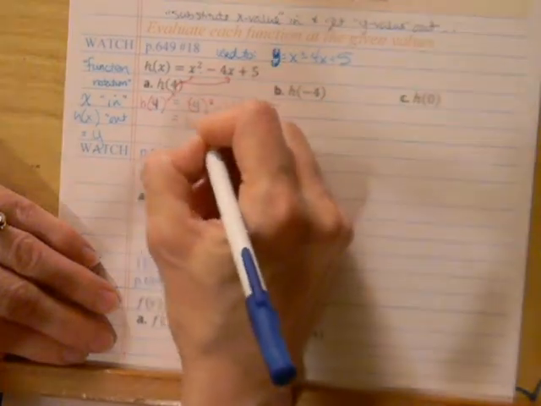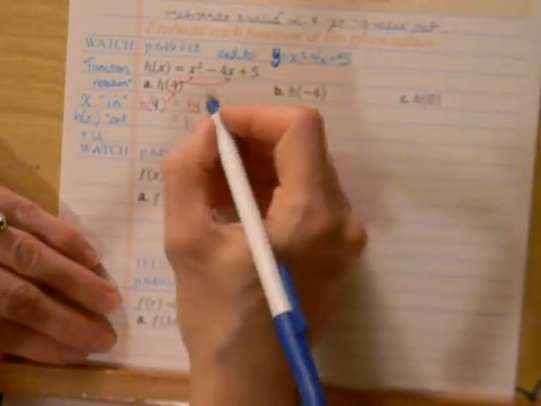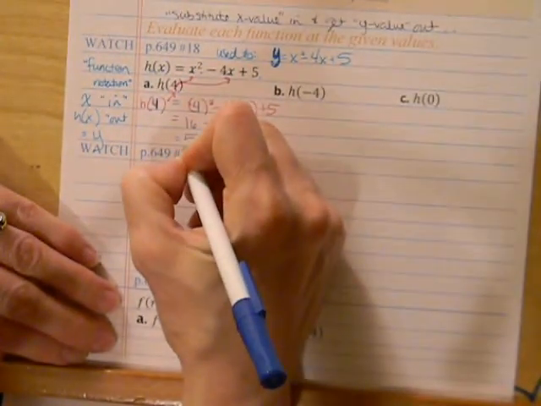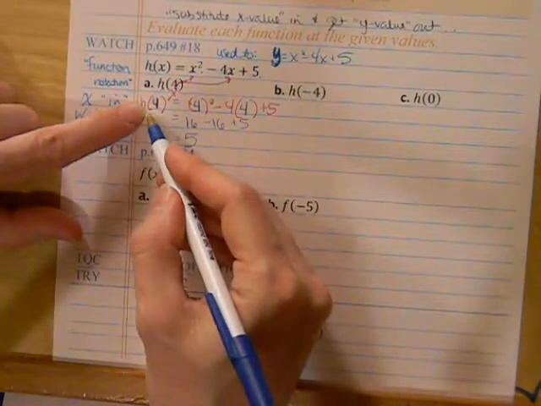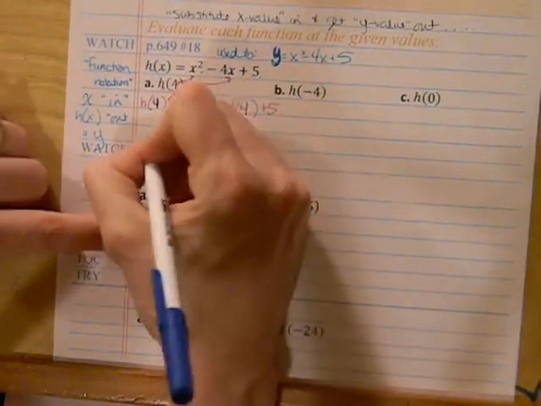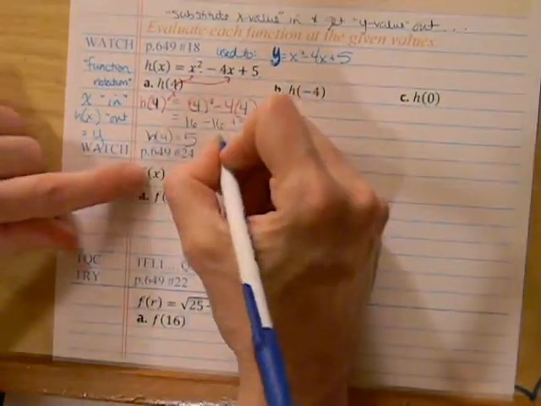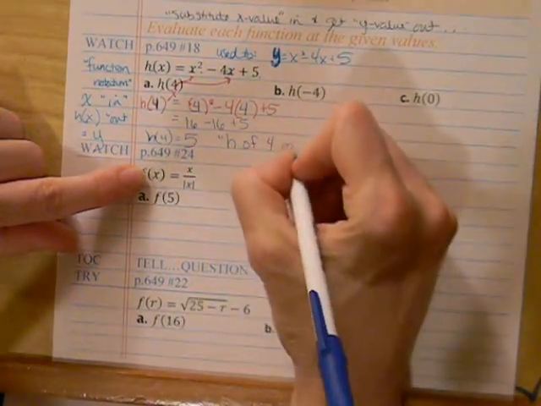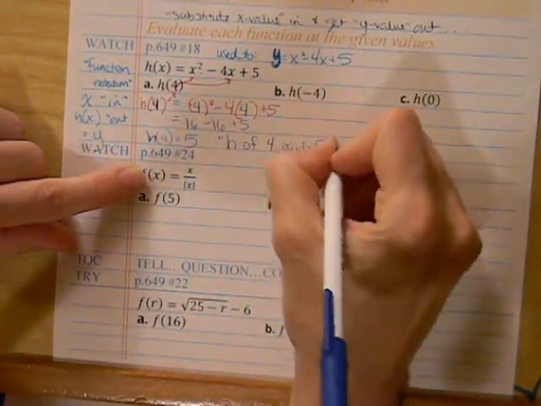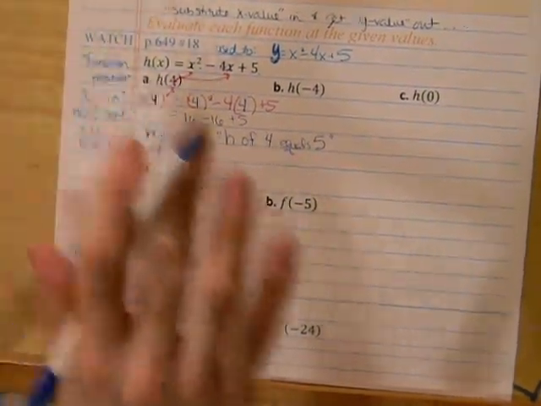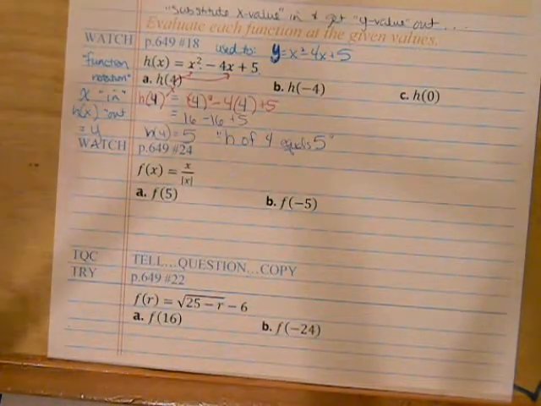Okay, so what's the heavy lifting that happens to 4? Well, we're about to find out here. 4 squared is 16, minus 4 times 4, which is minus 16, and then plus 5. The 16s cancel each other out, and you get 5. So our function value, when you put in 4, h of 4 gives you 5. And the way you say that is h of 4 equals 5. That's the way you read that. It's not h times 4. This is function notation. I told you it was going to kind of mess with your mind a little bit. It will get easier as you get used to it.